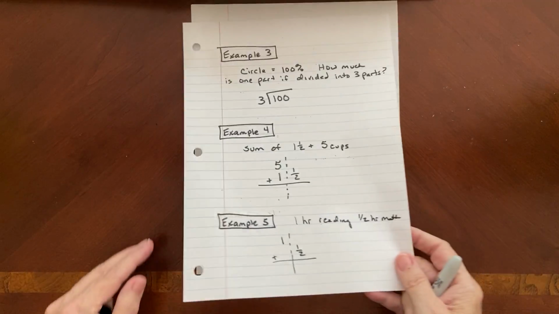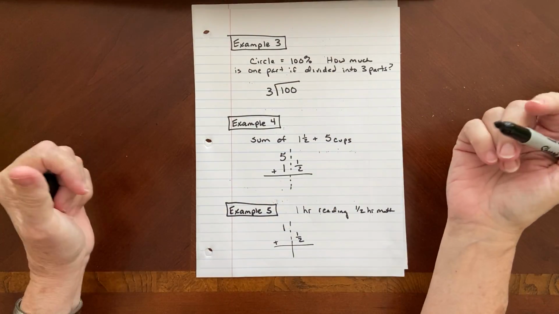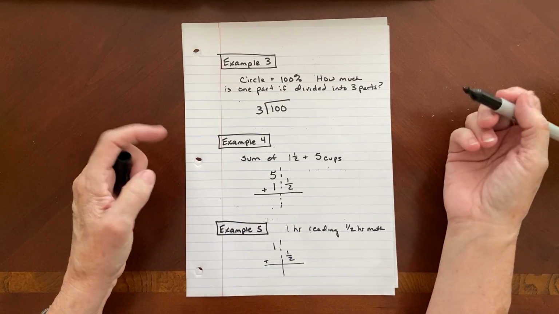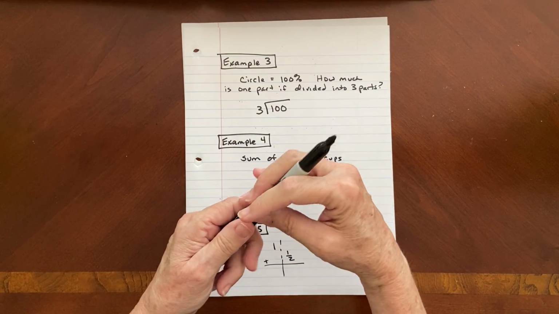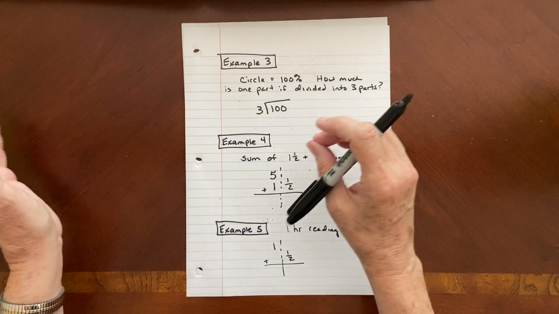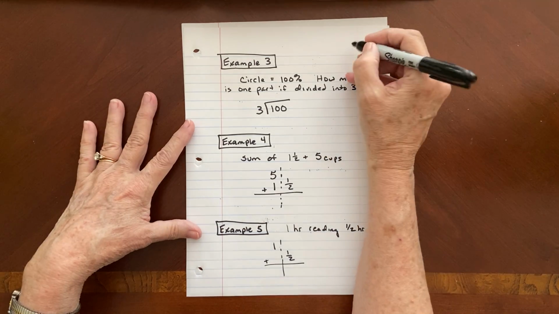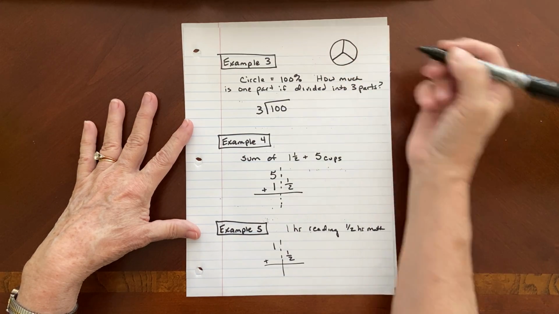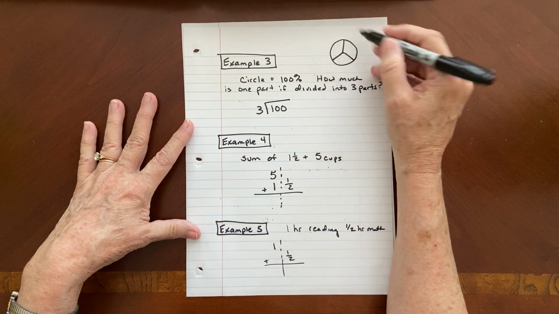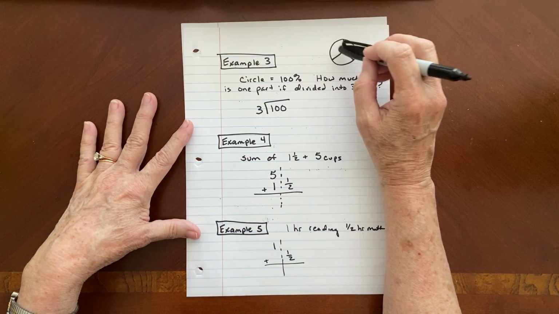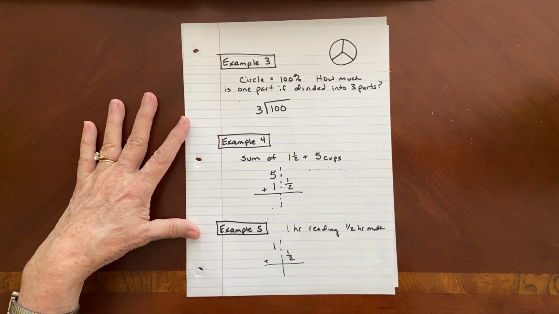Example 3 says we have a whole circle, and that whole entire circle is 100%. But if we want to divide it into thirds, and you know how I can't draw circles, but there's a good picture in the book, what percent is each third? So let me give it a try. Like an old-fashioned peace sign. Okay, so what percent? This whole thing's 100. What percent is that? What percent is that? What percent is that if they were all exactly the same size?